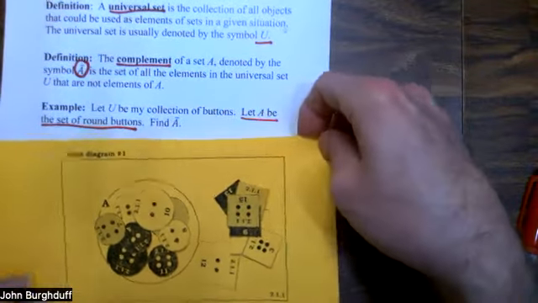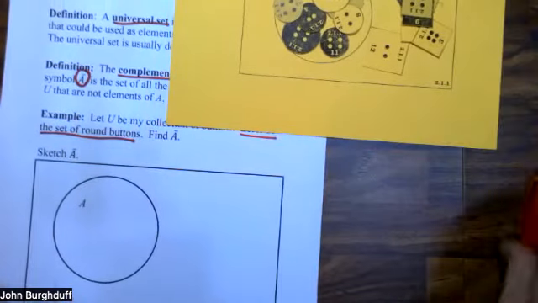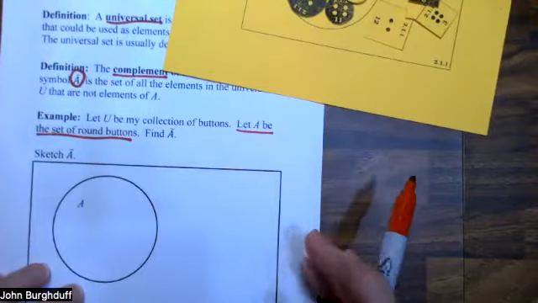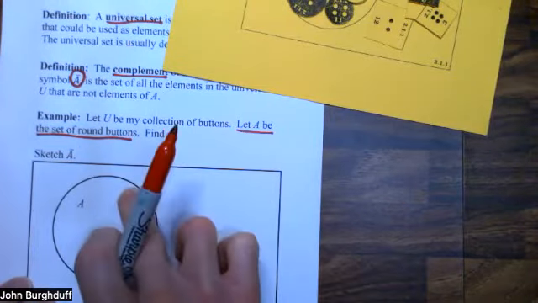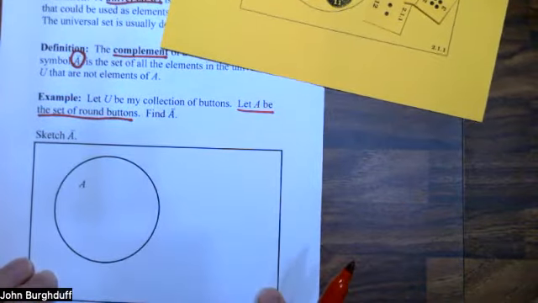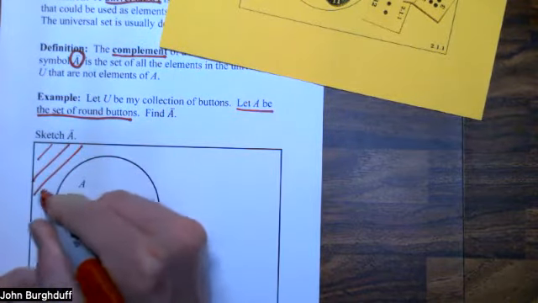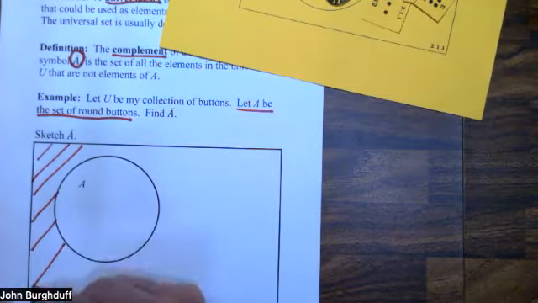So we often connect back to Venn diagrams by sketching what that would look like. If A represents this circle and U is my universal set, then A complement would be all the region outside of A, and I might shade that like that.